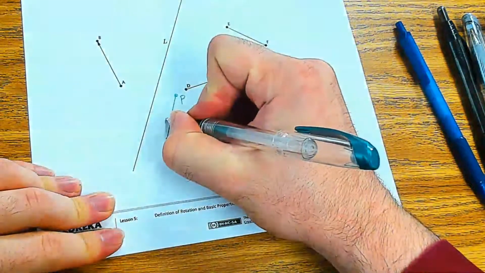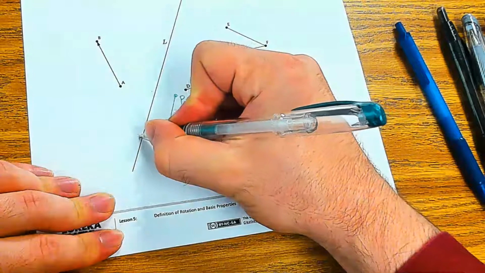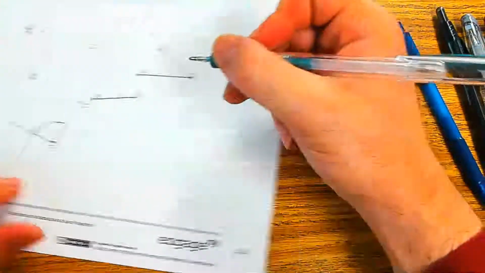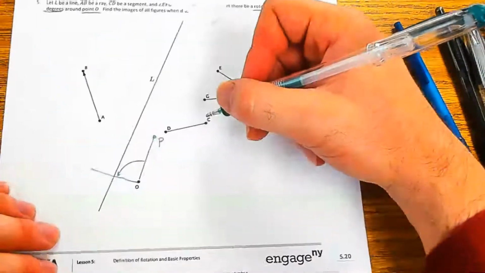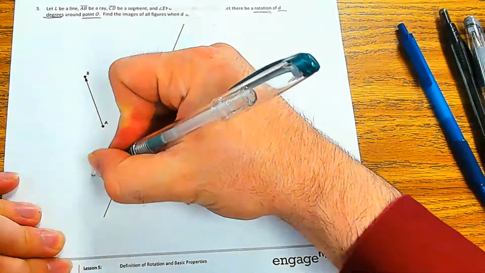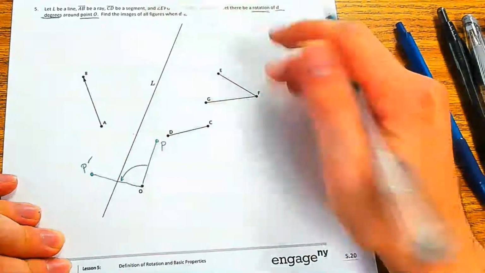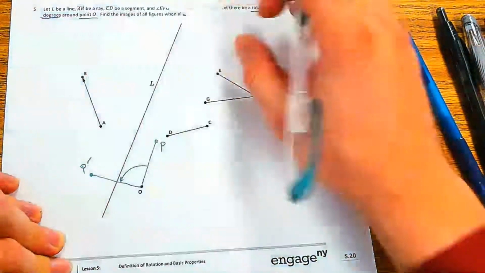Let's say I want to do it, I don't know, 90 degrees. So let's rotate this 90 degrees. 90 degrees looks like about here. It's a 90-degree angle. And my line is going to end up something like this. There's going to be my P prime. Okay, so I just rotated it. Let's check that.